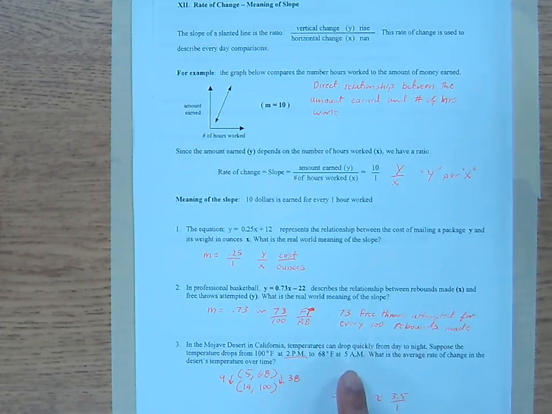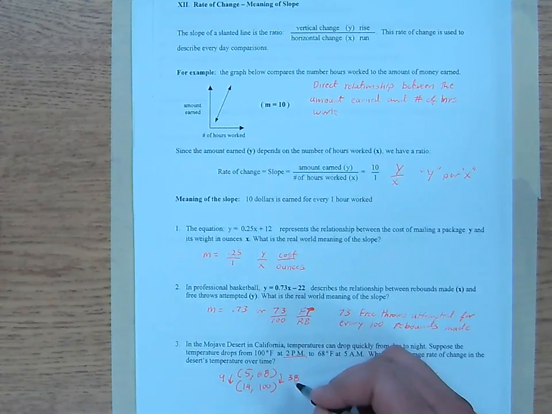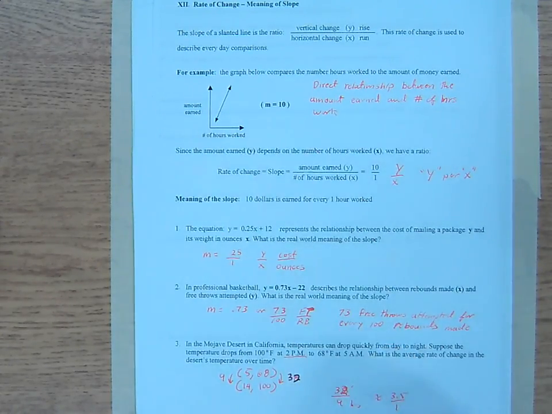Well, 5 a.m. and 68, so I'd make that as a point, time and temperature. And where did I come up with a 14 from? Well, you want to use that as military time. Otherwise, it'll get kind of confusing. So from 5 a.m. to 2 p.m., that's a difference of 9 hours. From here to here, it's a difference of 32 degrees. 32 over 9 is approximately 3.5 degrees for every hour. So there's a change of 3.5 degrees every hour. As the sun is going up, it's going to be an increase of 3.5, and as the sun is going down, it's going to be a drop of 3.5 degrees every hour.